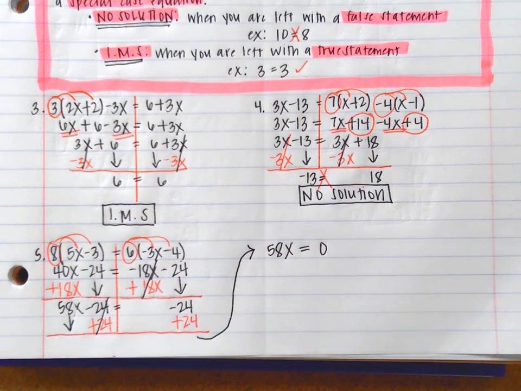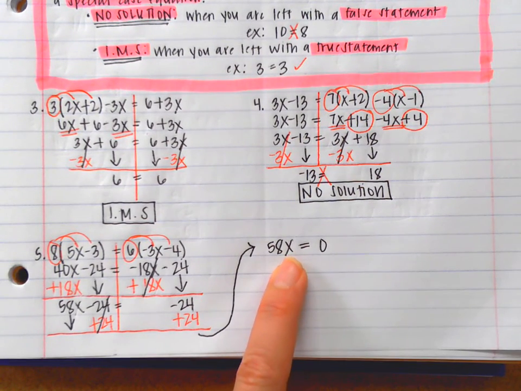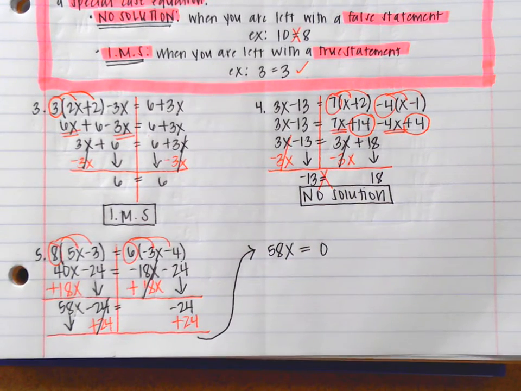Now, this is where a lot of you guys get tripped up because you think that, wait, this is going to be a no solution or an infinitely many solution, but you're wrong because we still have a variable in our answer. So we can keep solving this further.